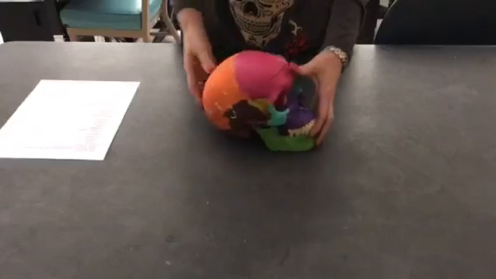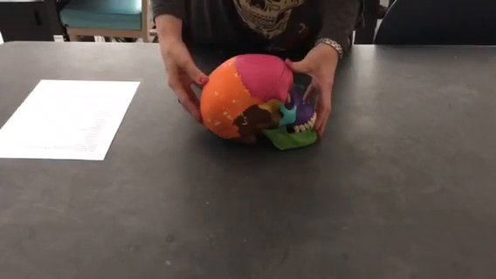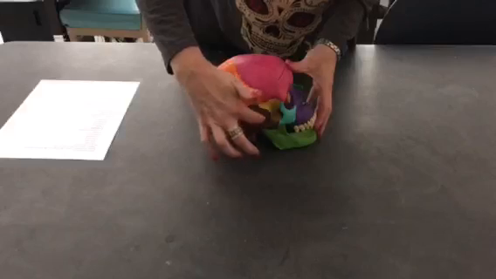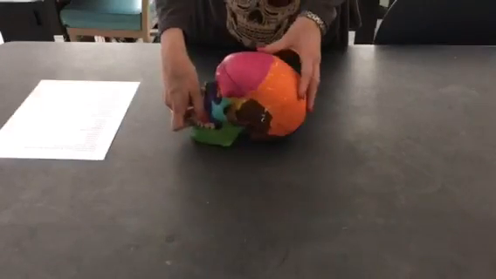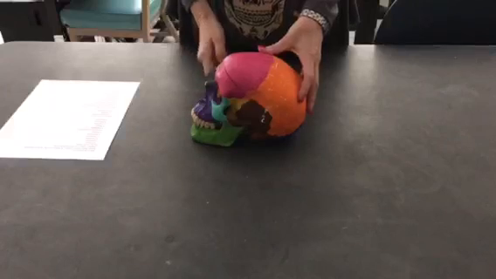So next on our list, we have the temporal bone. So the temporal bone is best seen from the lateral view. It's this brown bone right here, and again it also comes in pairs, meaning you have one on the other side as well right here.